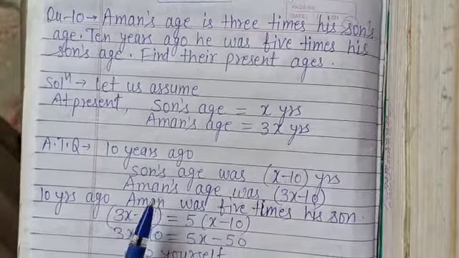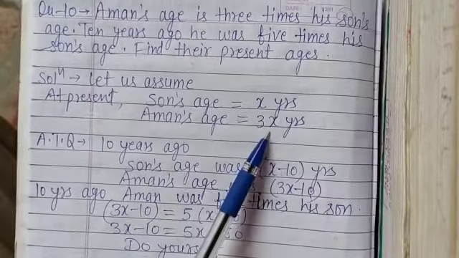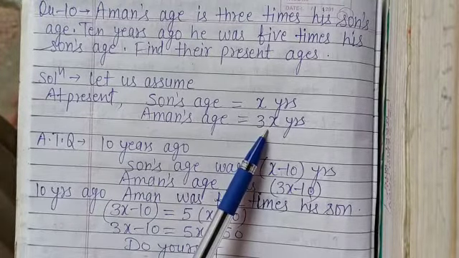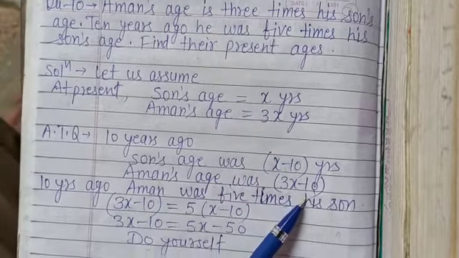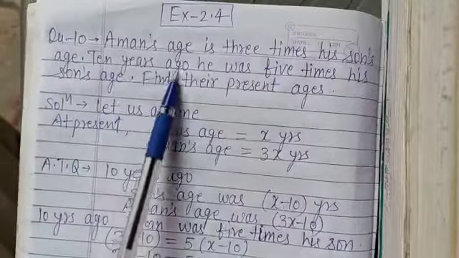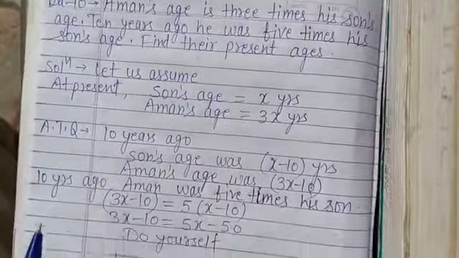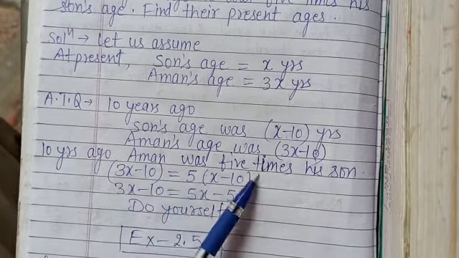And what was the age of Aman 10 years ago? 3x minus 10, because Aman's present age is 3x. So 10 years ago Aman's age was 3x minus 10. Okay, now we have a condition here. 10 years ago he was 5 times his son's age. So 10 years ago Aman was 5 times.